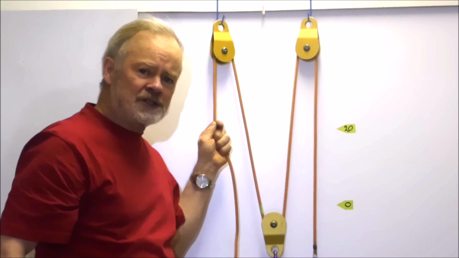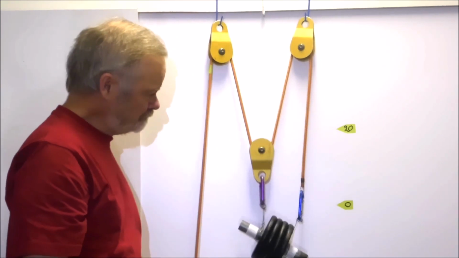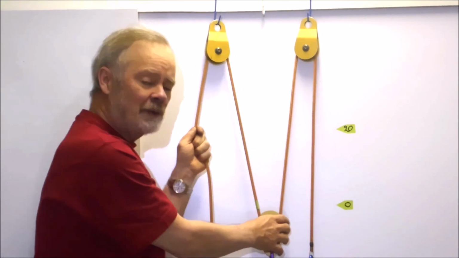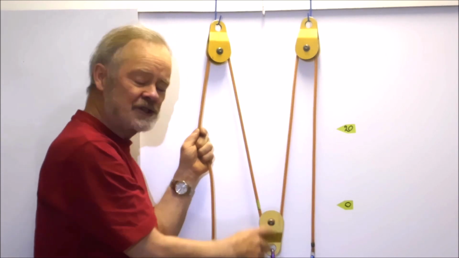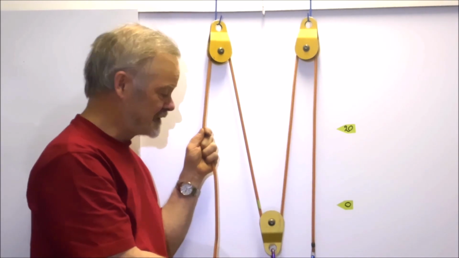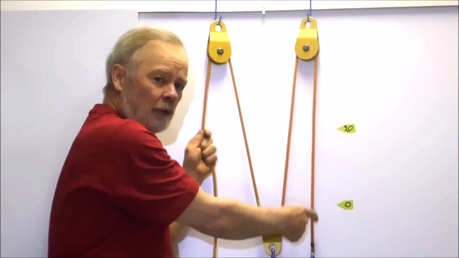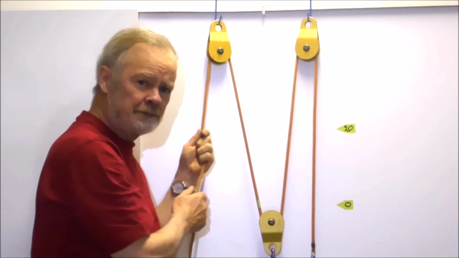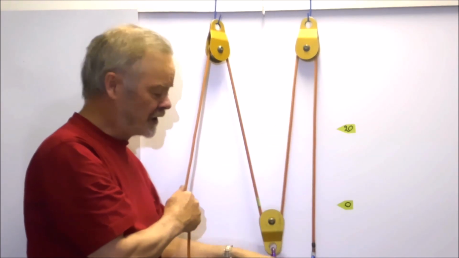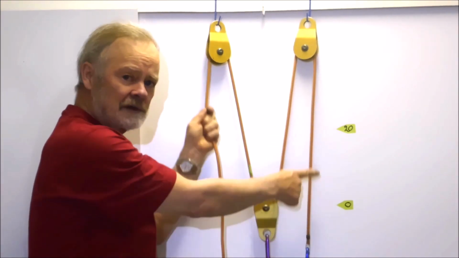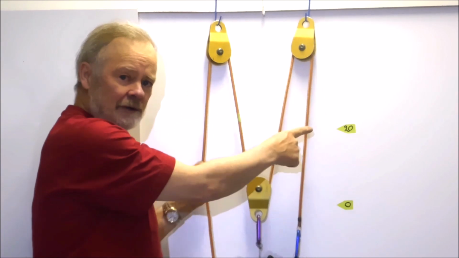So what mechanical advantage do we have here? Well, we've got a 2-to-1 mechanical advantage from this traveling pulley. So we know the system's at least 2-to-1. But the anchor rope, when you tie it on the load, it moves with the load. The load goes up and down, the main rope goes up and down.